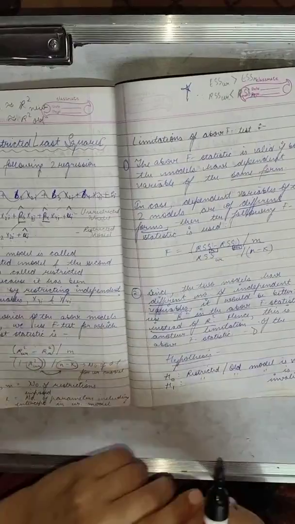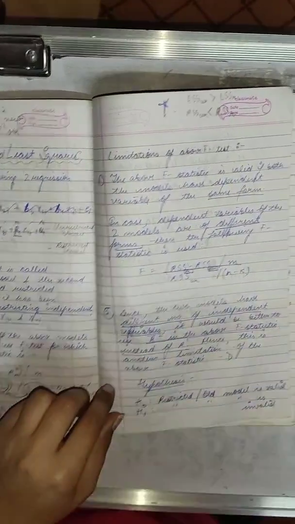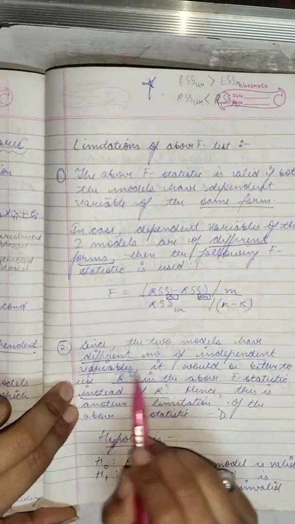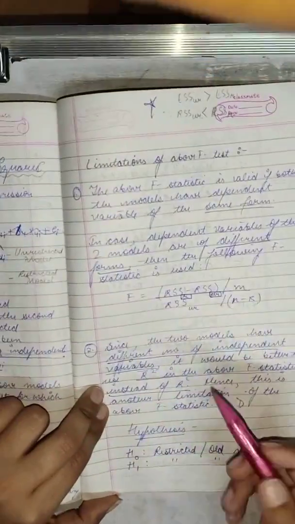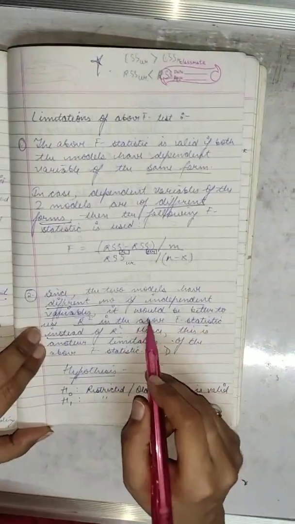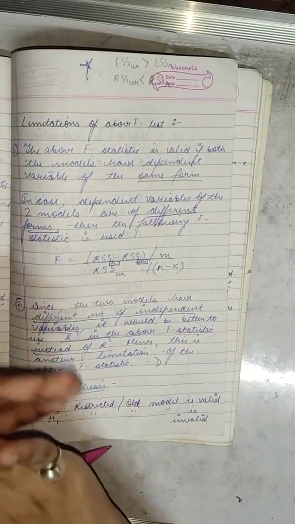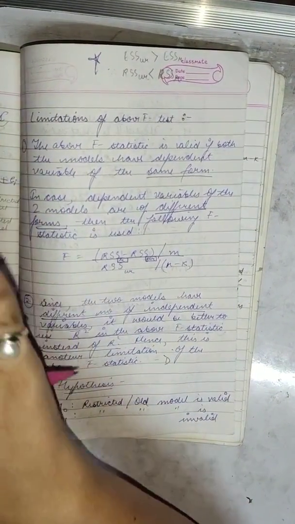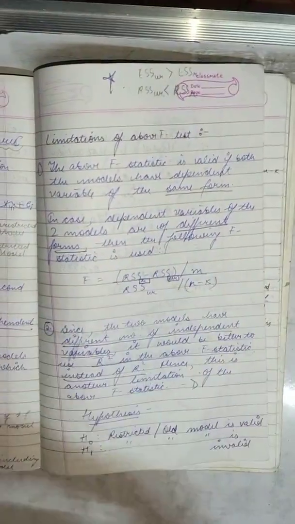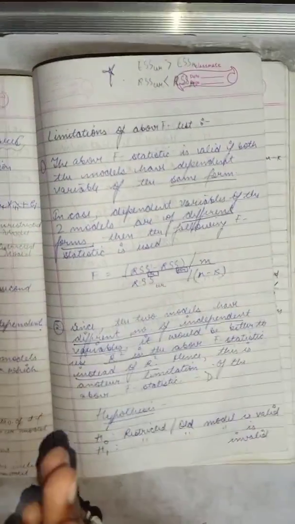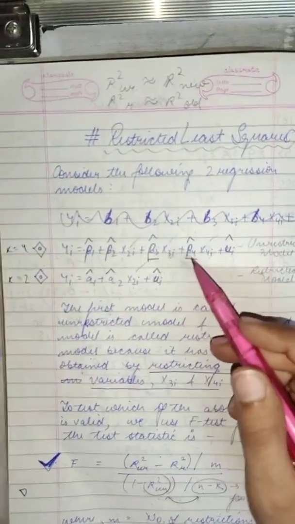Second limitation. The second limitation says that since the two models have a different number of independent variables, it would be better to use R bar square. Obviously, that is a very legitimate restriction. I taught you that dependent variables should be the same, basically of the same form. Independent variables also should be the same in number in order to have comparable R square. But in this particular case, in the unrestricted model, you have more independent variables.